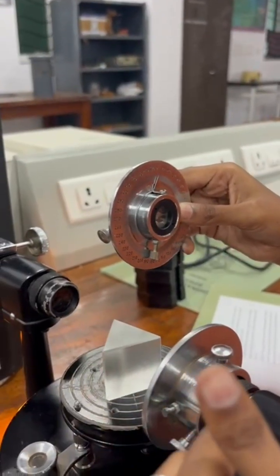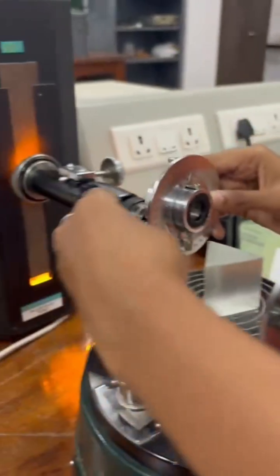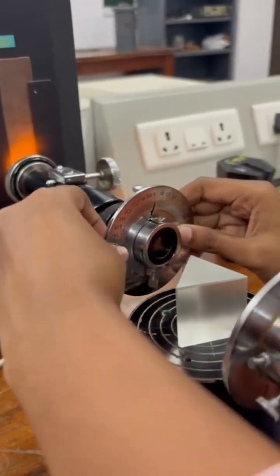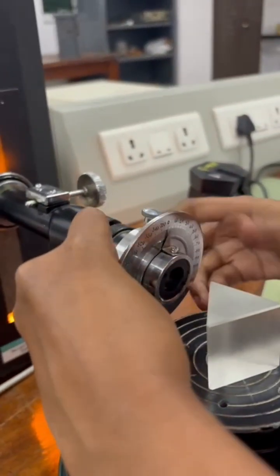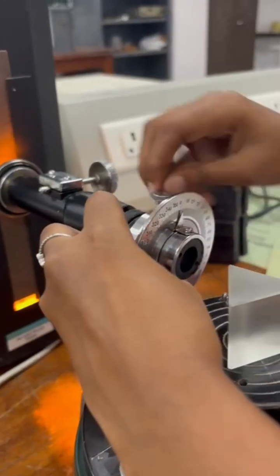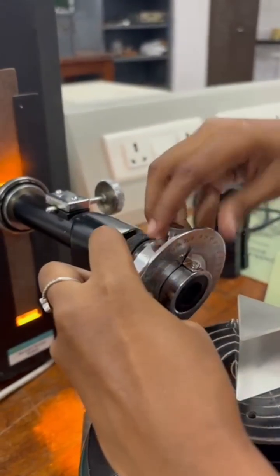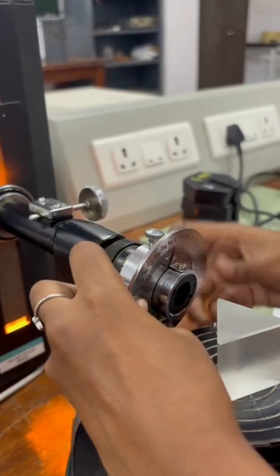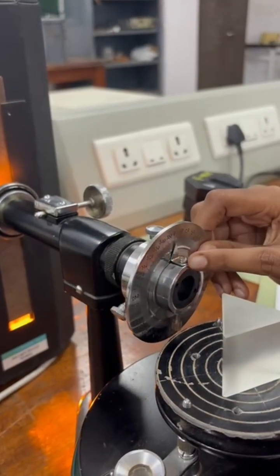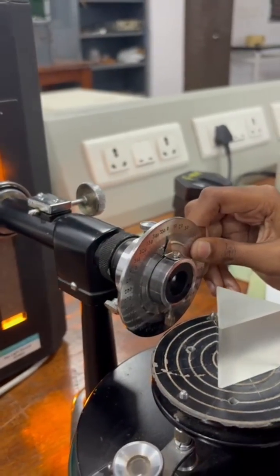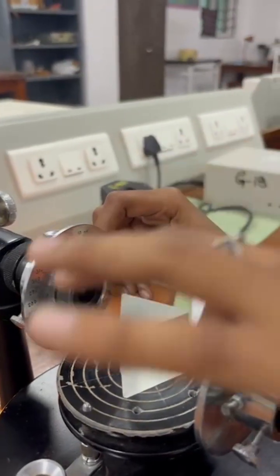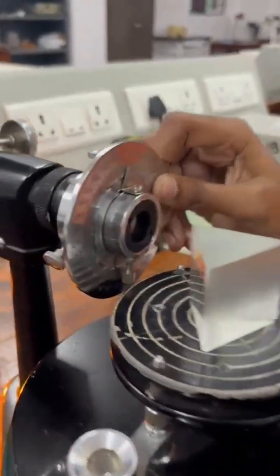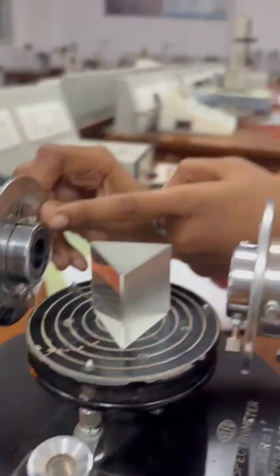After finding Brewster's angle from the telescope, we have to keep another analyzer on the collimator tube. Now this should be at 0 and we have to change the analyzer angle in the telescope.